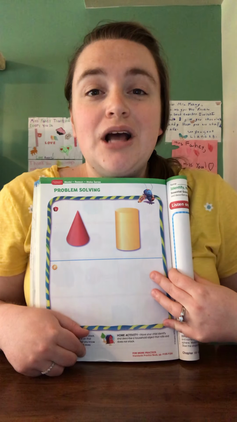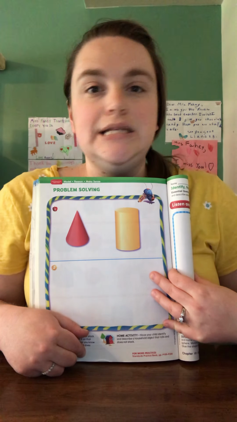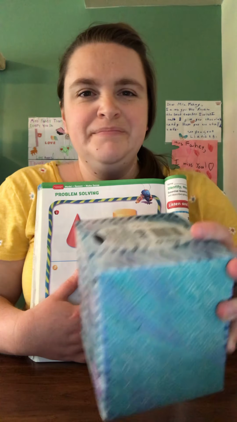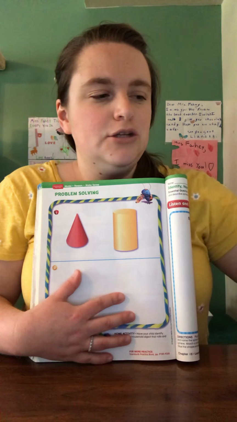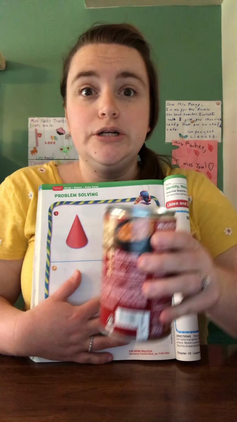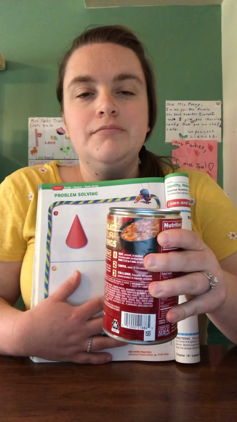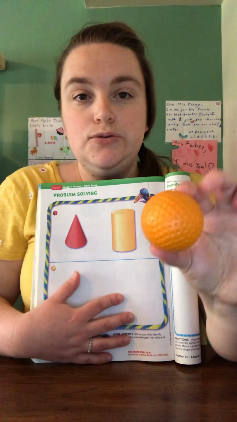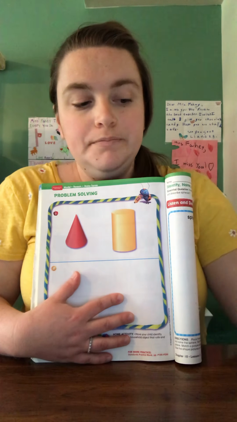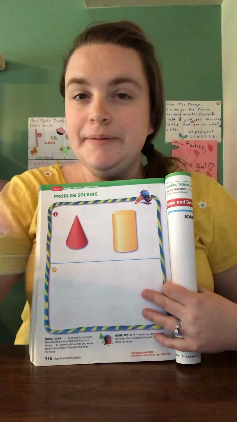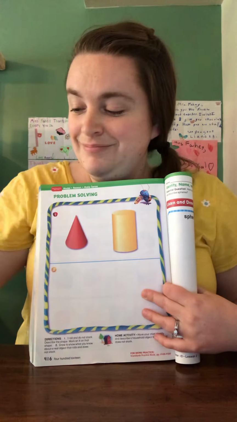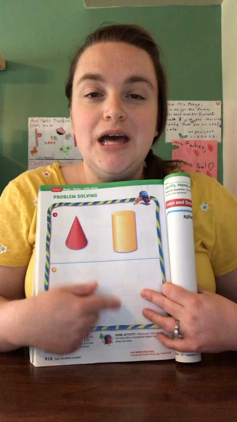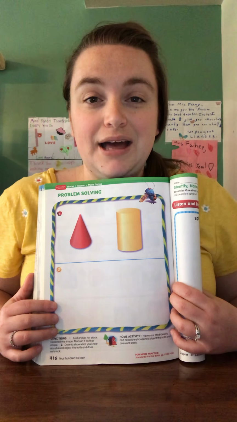So let's choose an object that rolls and does not stack. Can you choose a cube? No, a cube stacks. We can't choose that. Can you choose a cylinder? No, a cylinder stacks. I roll and I do not stack. You can choose a sphere or a cone. You can draw one of those shapes or both of those shapes in your space. I roll and I do not stack.